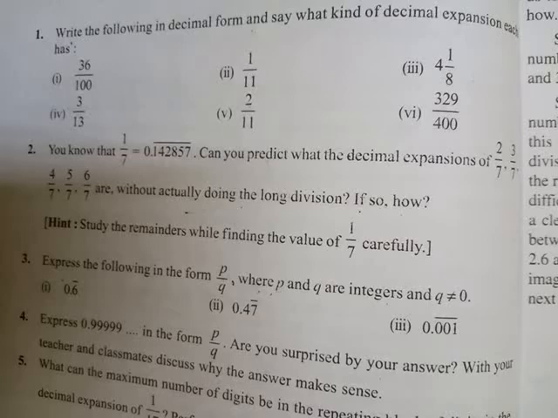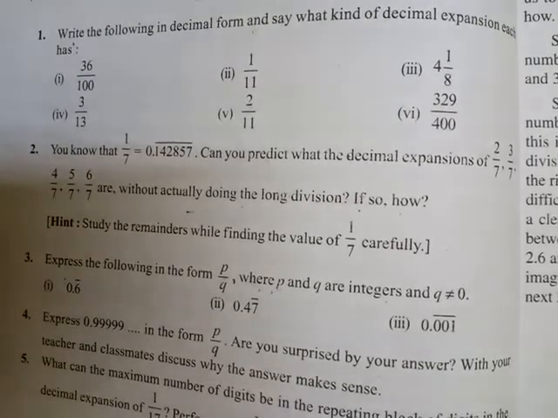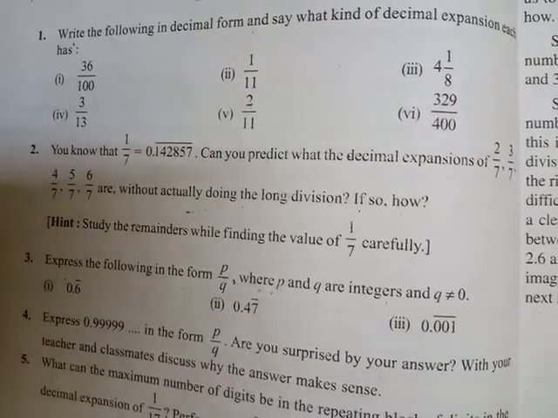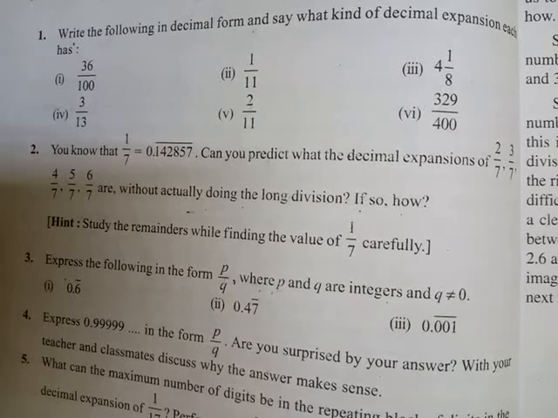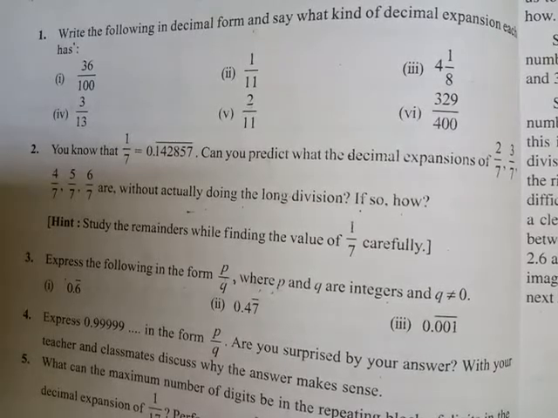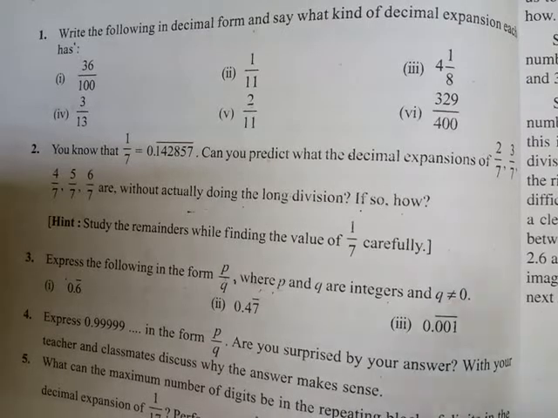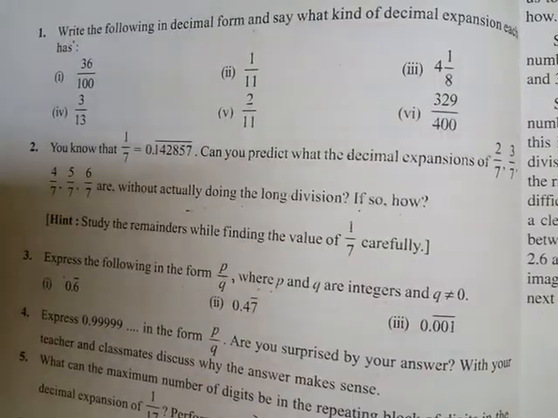Now students, the next question is question number 2. You know that 1 by 7 equals 0.142857 bar. Can you predict what the decimal expansions of 2 by 7, 3 by 7, 4 by 7, 5 by 7, 6 by 7 are without actually doing the long division? If so, how? Now look, I am going to solve this question one by one.